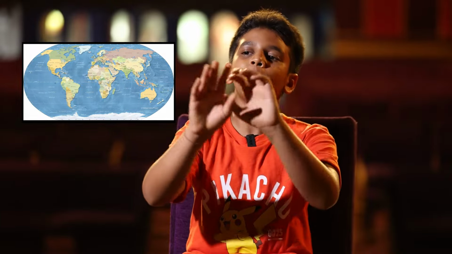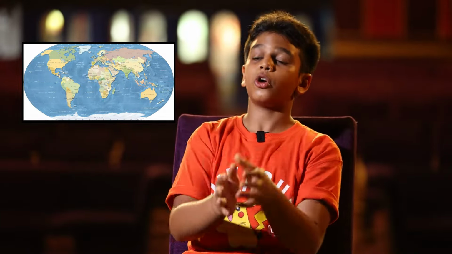But then what's a map? A map is basically a representation of the Earth's surface, like Asia, Africa, North, South America, and all these continents, along with the countries and the oceans. So it is a representation of the Earth or just a portion of the Earth drawn to scale on a flat surface, meaning it's very accurate as well.